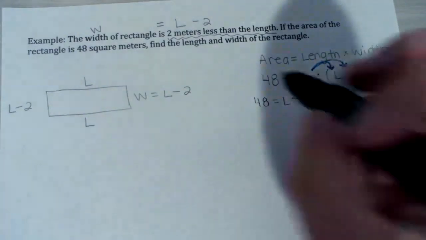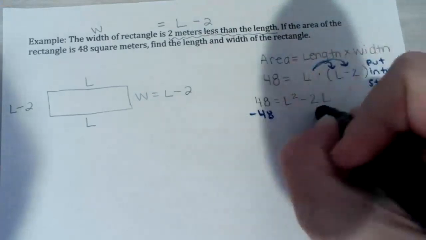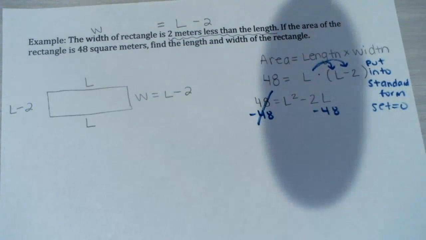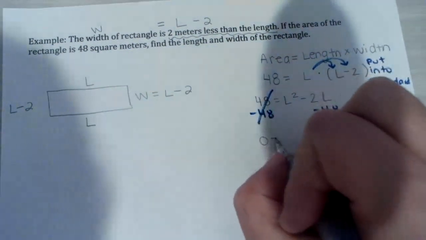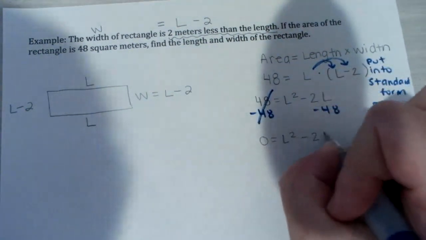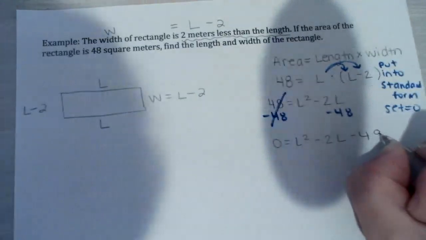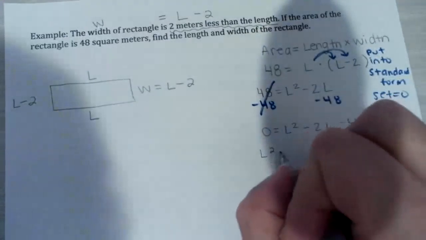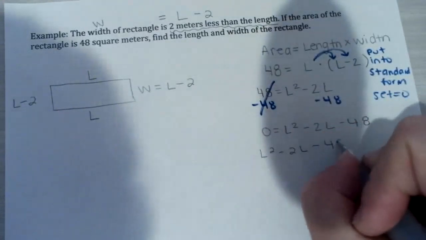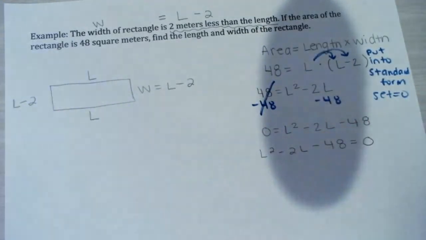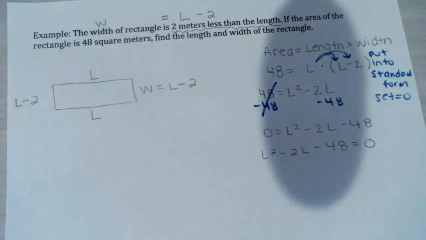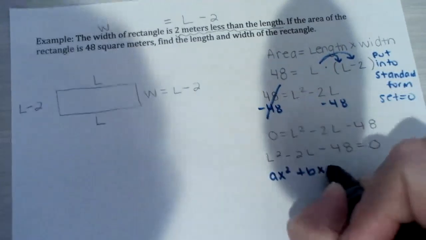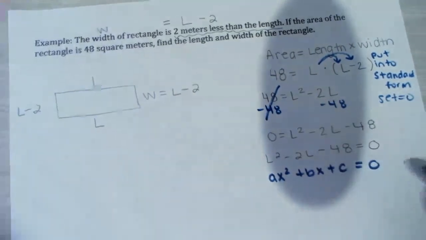So let's subtract 48 from both sides. That way those cancel. So we have 0 equals L squared minus 2L minus 48. And if you want to write it on the other side, that's fine too. So L squared minus 2L minus 48 equals 0. So it's now in standard form. Our standard form is AX squared plus BX plus C equals 0.